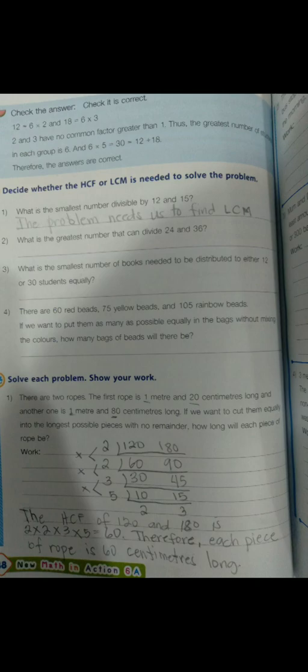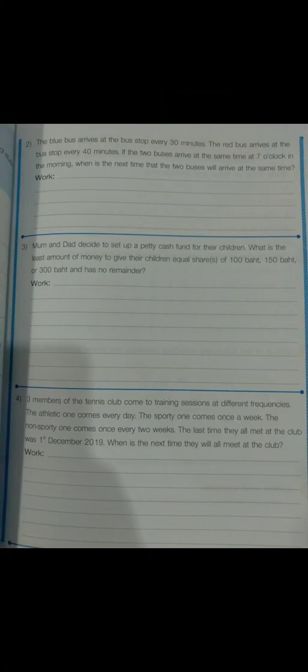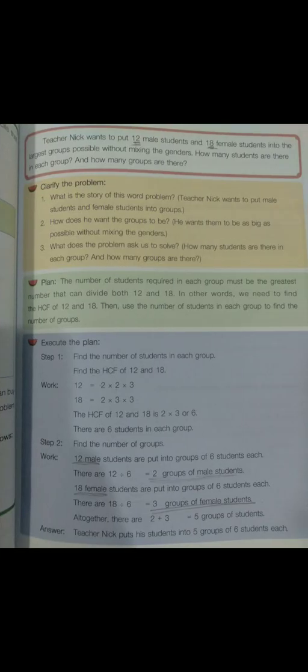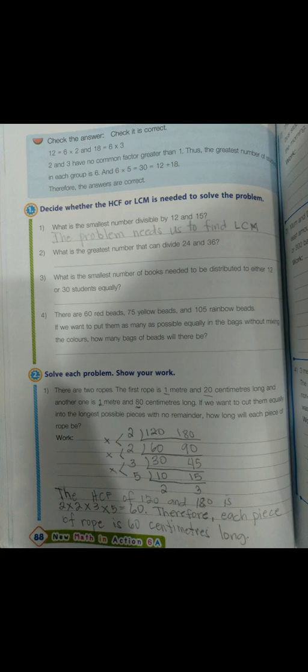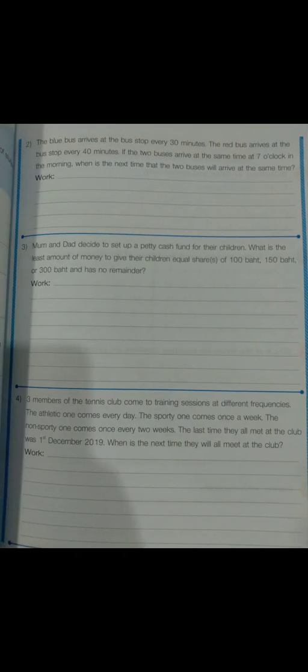Very good. If you have any questions, please let me know, or you can also ask Teacher Nook. Please answer your book on pages 88 and 89. You can ask Teacher Nook or you can ask me. Pages 88 and 89.